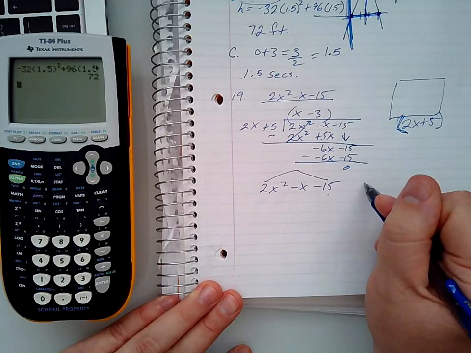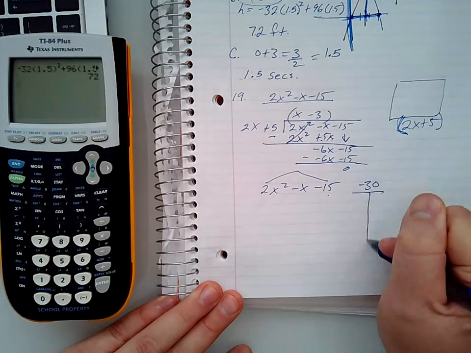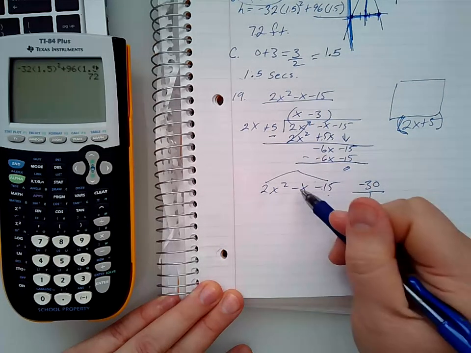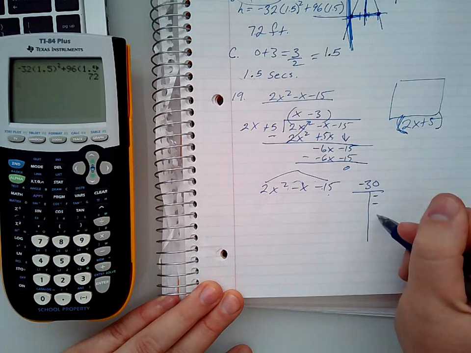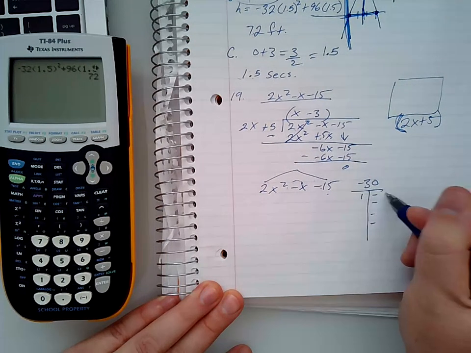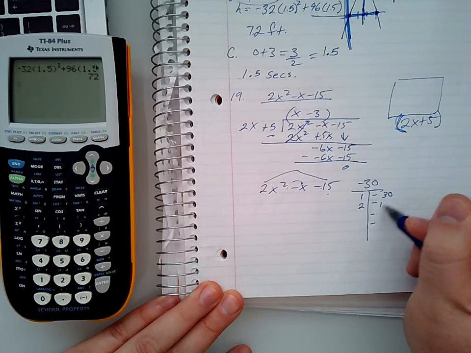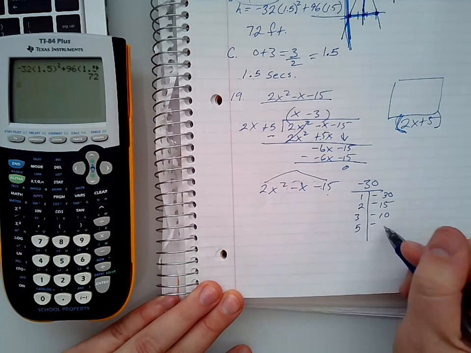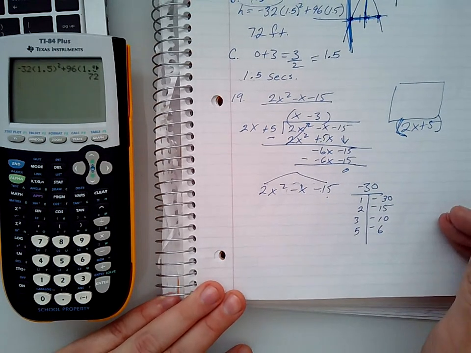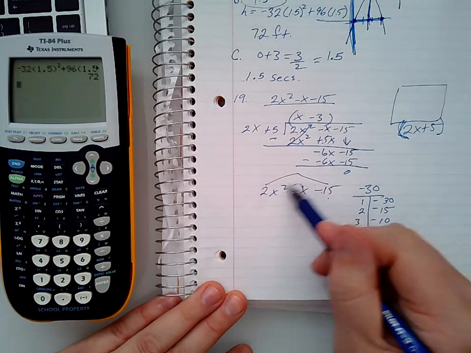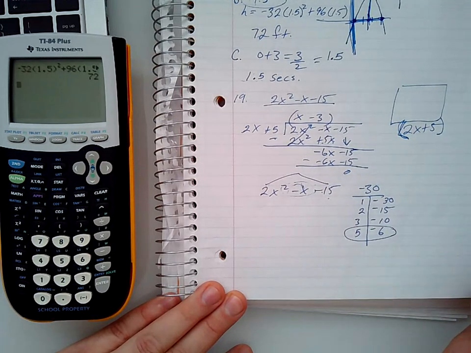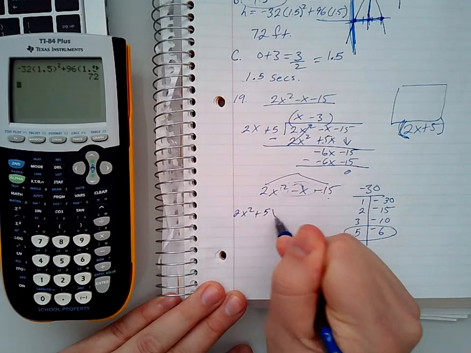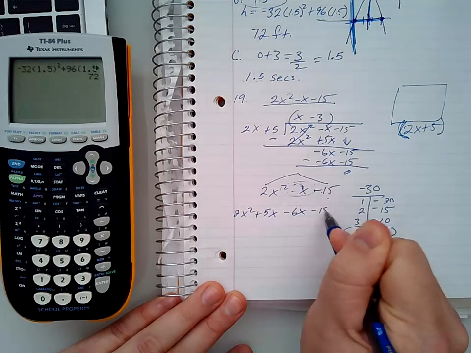Moving on. I do a times c, which gives me negative 30. This tells me that one of them will be negative and one of them will be positive. My b tells me that all my big values will be negative. So I have 1 and 30. I have 2 and 15. I have 3 and 10. And I have 5 and 6. Okay. Now, which one is going to give me a negative 1x? Well, it's going to be 5 and negative 6. So I have 2x squared plus 5x minus 6x minus 15.